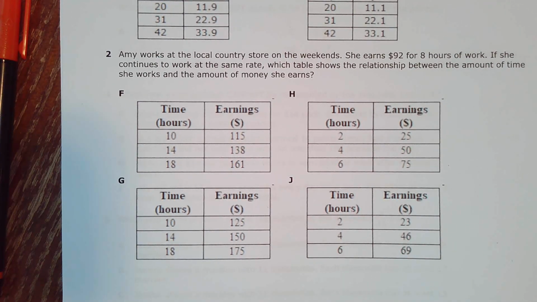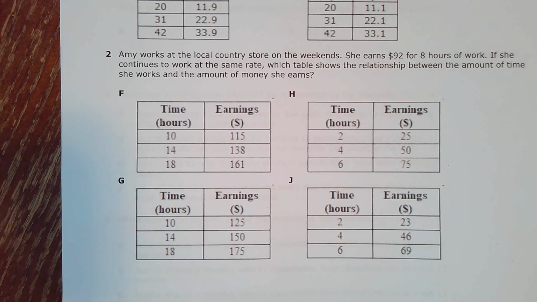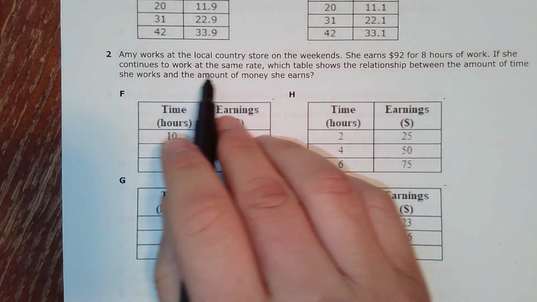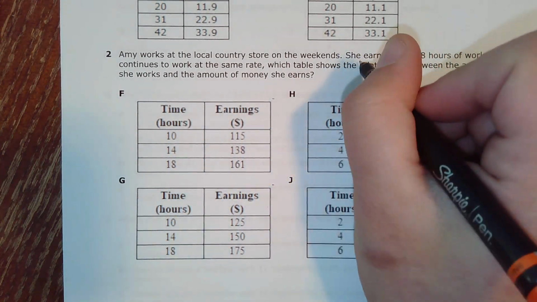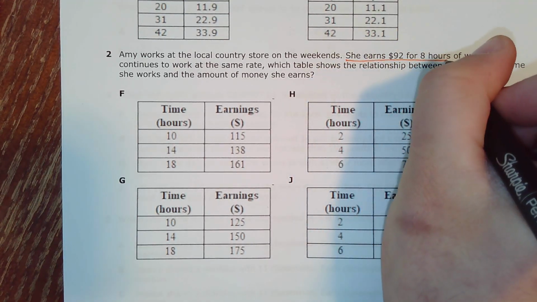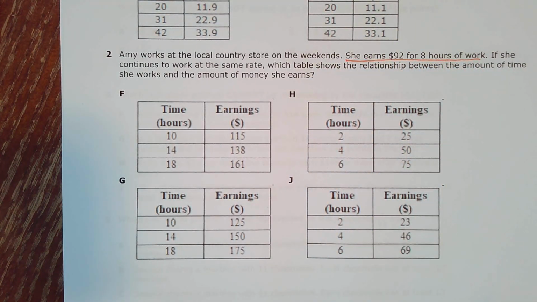Here we go. It says Amy works at the local bakery, or local country store rather, and she earns $92 for 8 hours of work. If she continues to work at the same rate, which table shows the relationship between the amount of time she works and the amount of money she earns? So right here it says she earns $92 for 8 hours of work. Okay, perfect. That works for me.